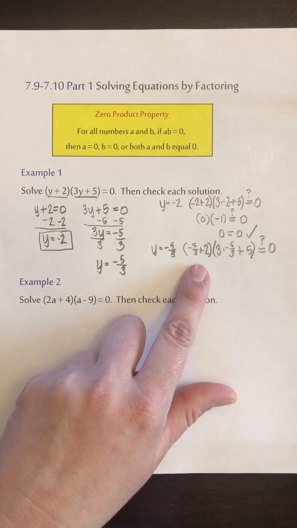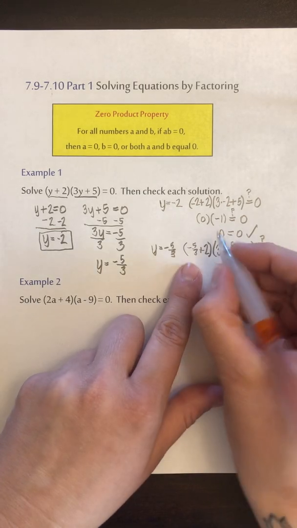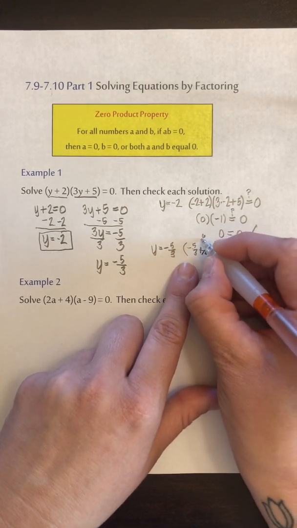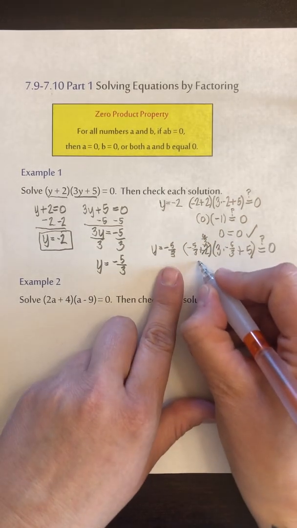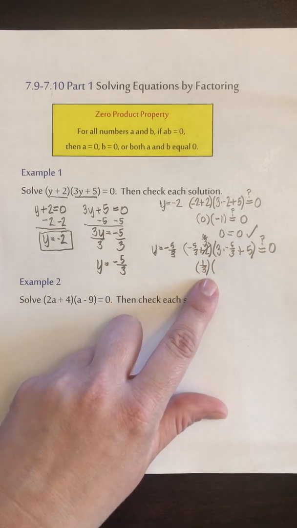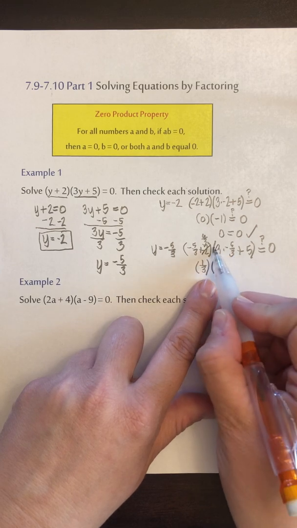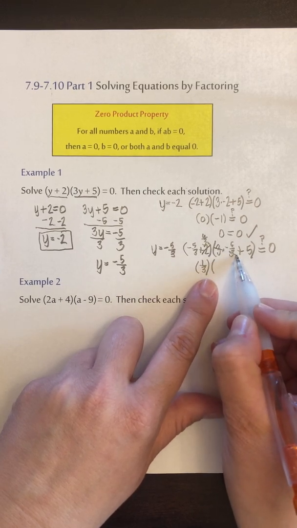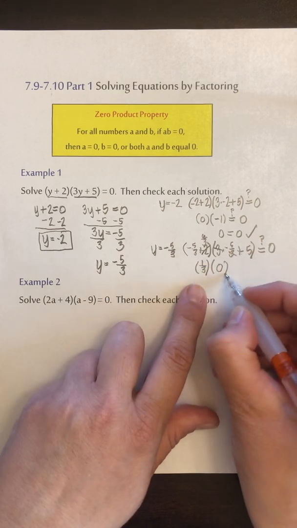Well, in the first set of parentheses, if I'm going to add these together, I need a common denominator. So I'm going to turn the 2 into a 6/3. Negative 5/3 plus 6/3 gives us a positive 1/3. In the second set of parentheses, 3 times negative 5/3, the 3's would cancel out. I would be left with just a negative 5 plus 5, which is 0.